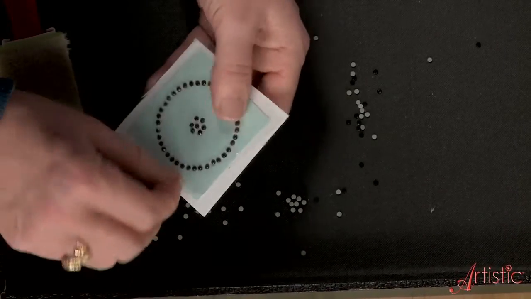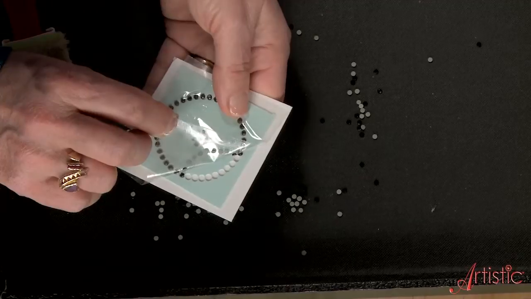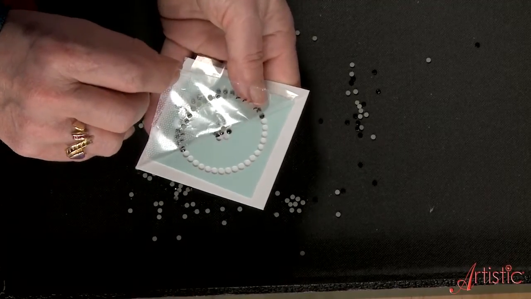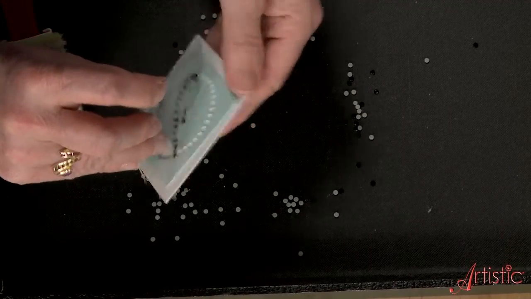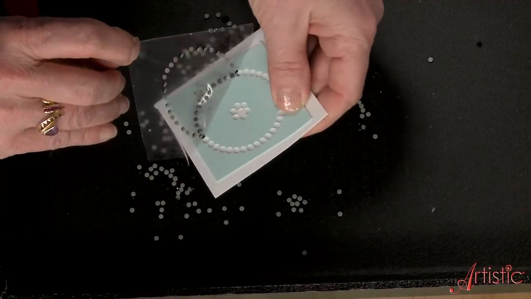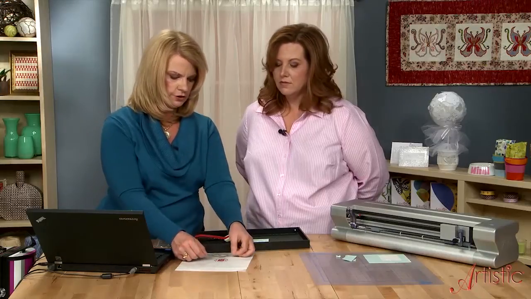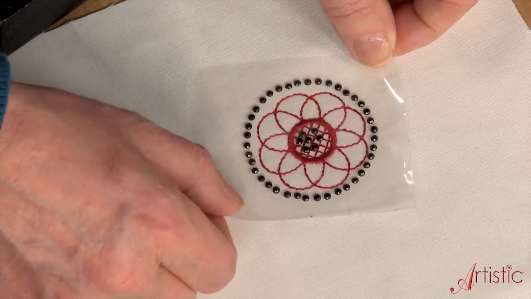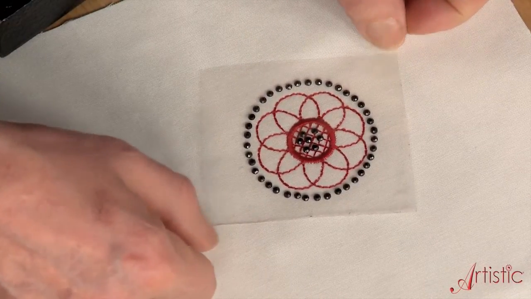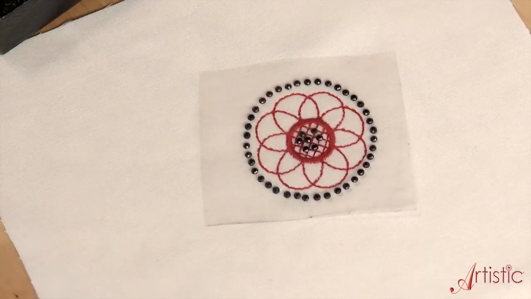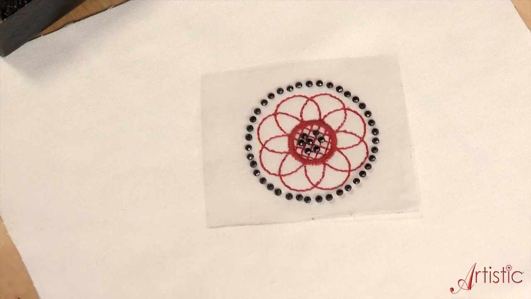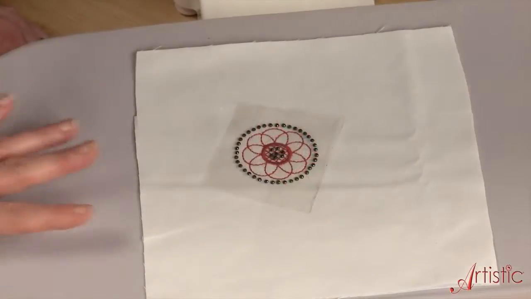And now once we're done, we're just going to pull that up. And see how they all come up? In perfect placement. In perfect placement. So after we pull that up, all we're going to do is bring it over here to the embroidery design and place it exactly where we want it. And now we're going to go ahead and bring the press in, and then we can press it and adhere it. So we've got our design there.